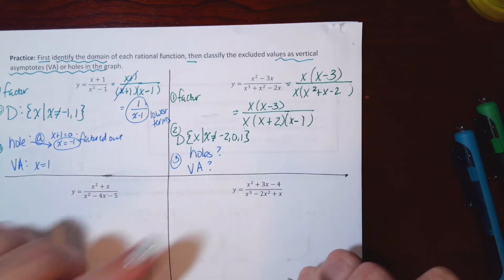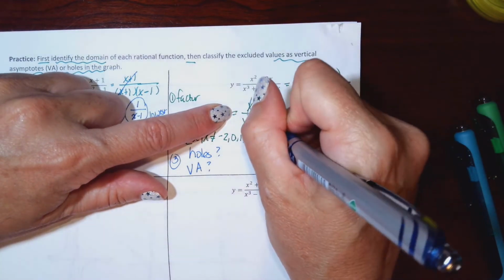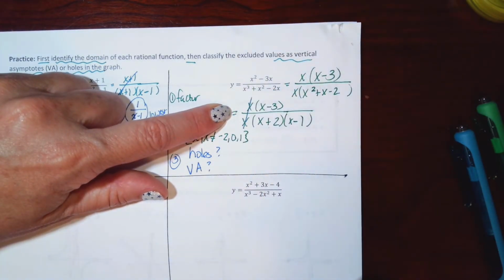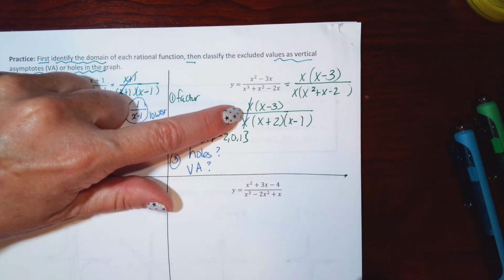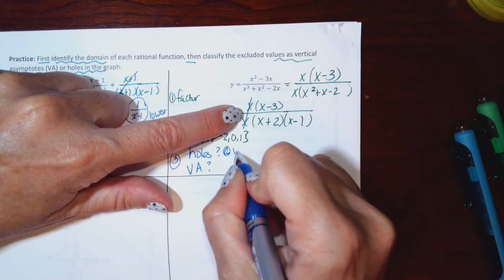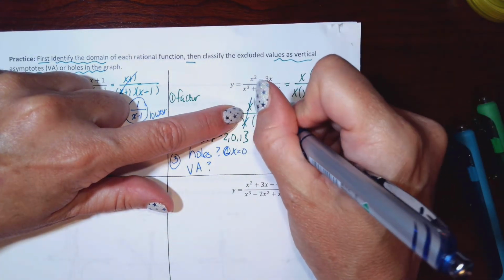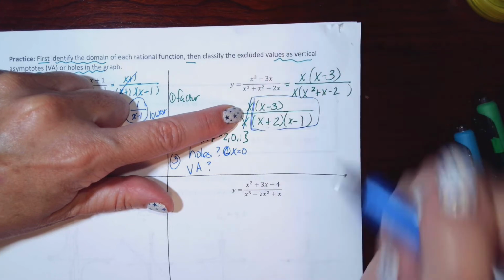I've got 3 values to evaluate. Well, when I look at my function, x over x, anything over itself is just 1. So that is not in lowest terms. That's going to factor out. So x equals 0, I have a hole at x equals 0. But the rest of this remains when my function is in lowest terms.